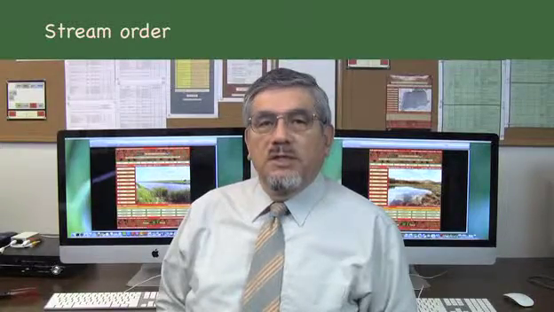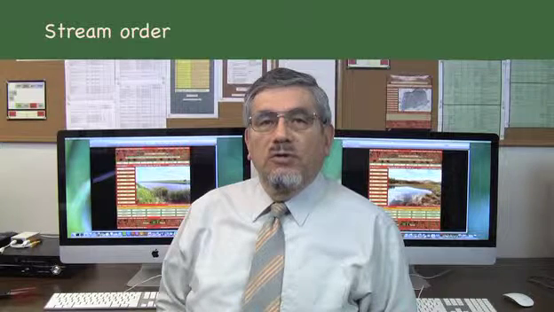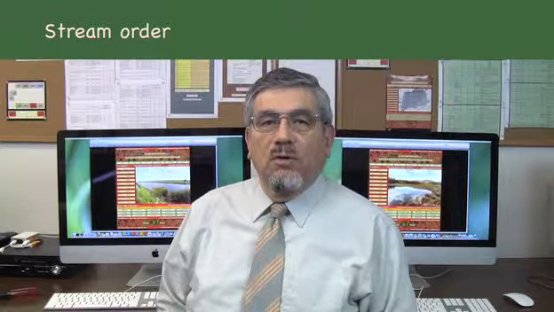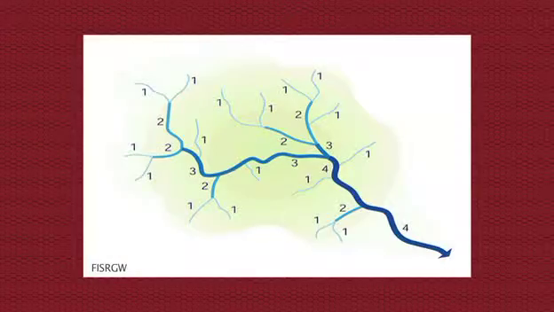Stream order is essential to the hierarchical description of streams. Overland flow is a hypothetical zero order. A first-order stream receives overland flow. Two first-order streams combine to form a second-order stream. The catchment's stream order is the order of the main stream at its mouth.